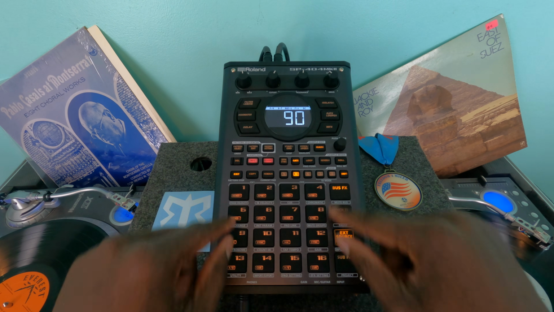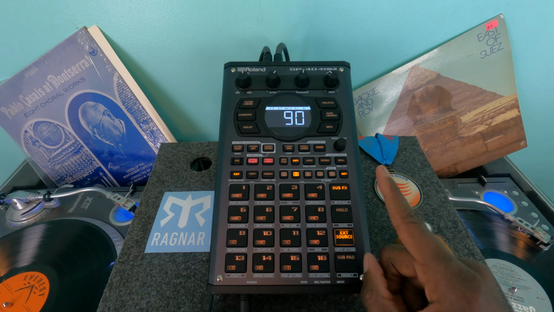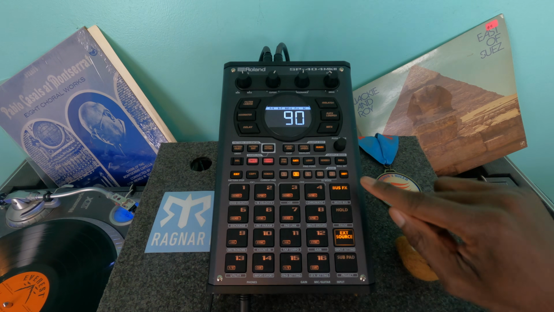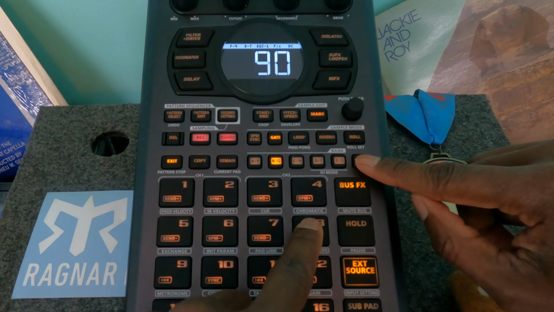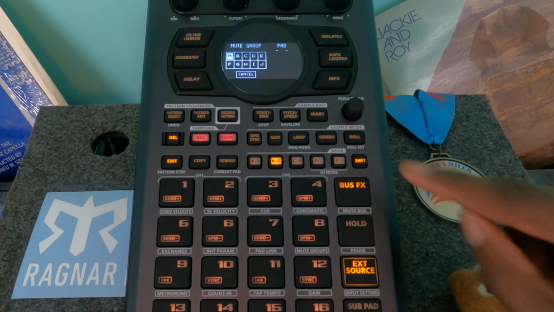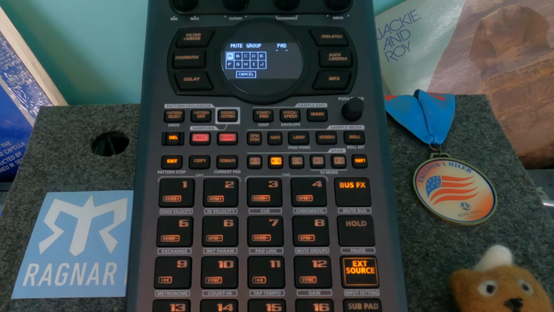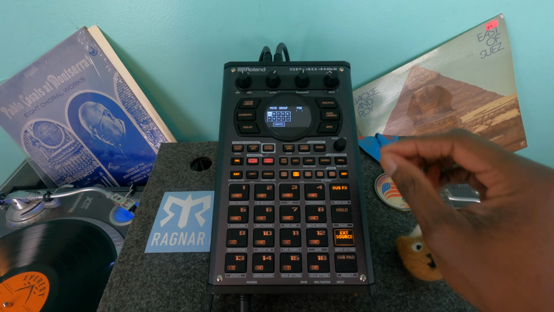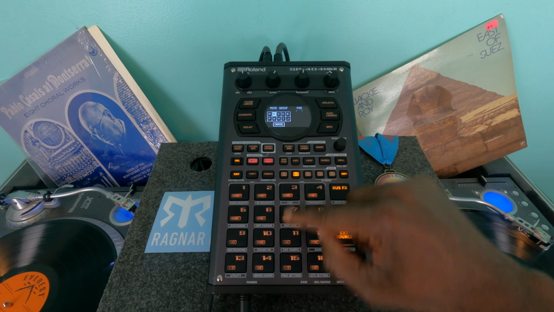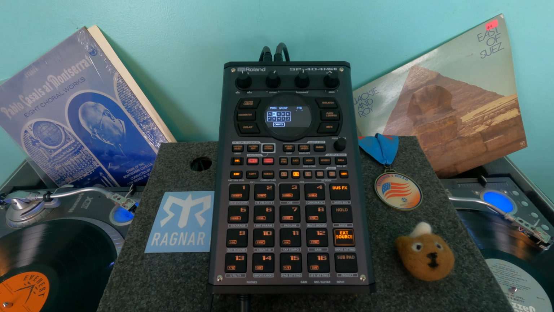So let's put this entire bank here into a mute group. Now to go into mute group mode, you're going to hold down shift and you're going to use pad 8, or under here you see mute group. So shift and pad 8 and you see the mute group menu. Since I am on bank B, I like to correspond my mute group with the bank that I'm in.